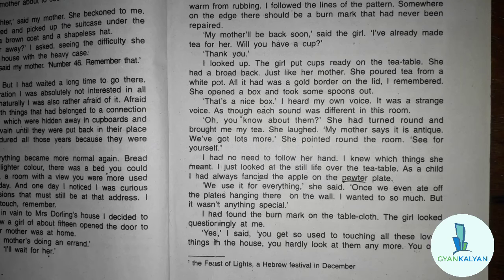Mrs. Darling's daughter, who had a broad back just like her mother, asked her to have a cup of tea. And the girl then noticed the cups and the teapot which had a golden border. And the girl remembered every single thing.